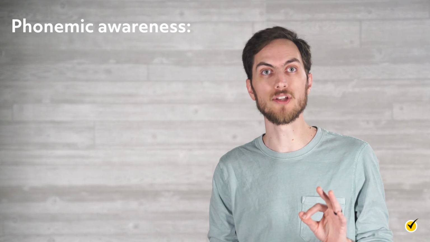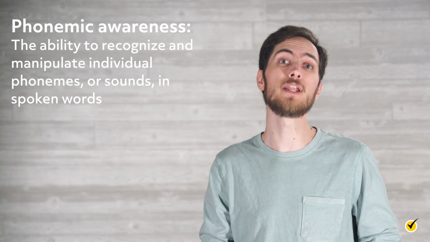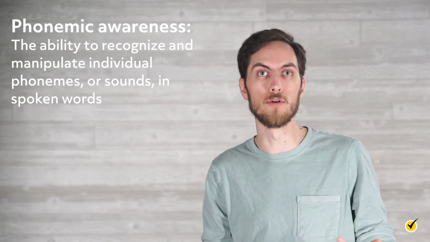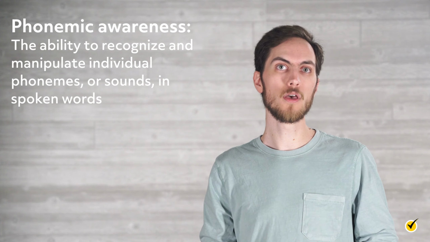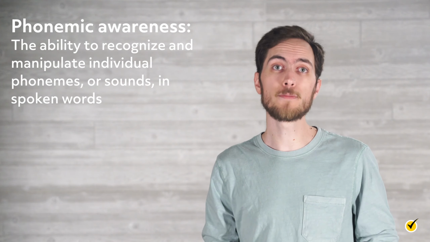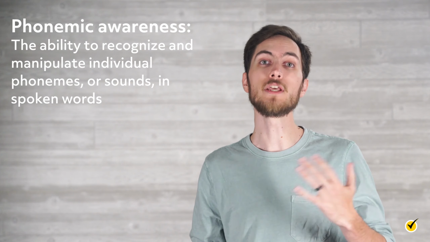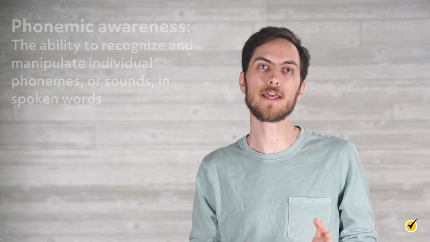A subcomponent of phonological awareness is phonemic awareness, or the ability to recognize and manipulate individual phonemes, or sounds, in spoken words. Phonemic awareness is the most advanced part of phonological awareness. Phonemic awareness includes identifying the beginning, middle, and ending phonemes in words, and later adding, deleting, or substituting phonemes.